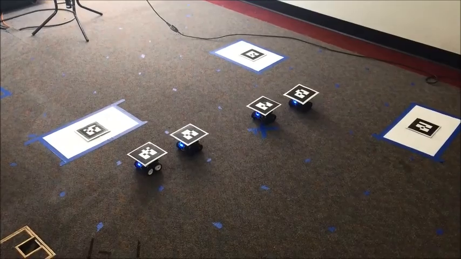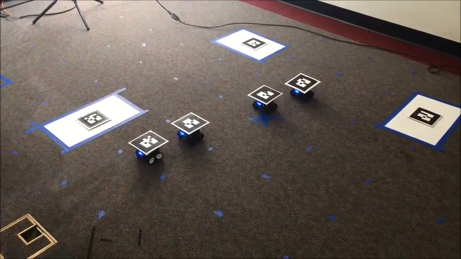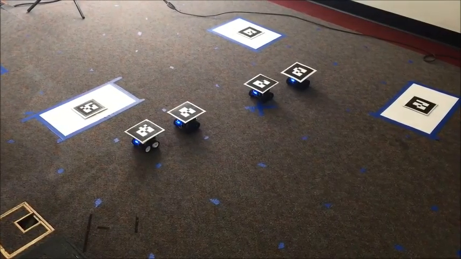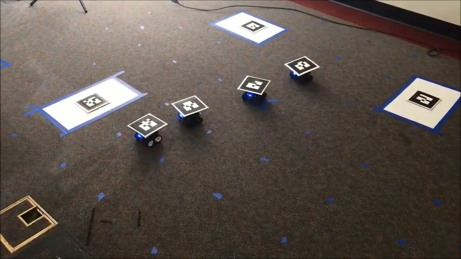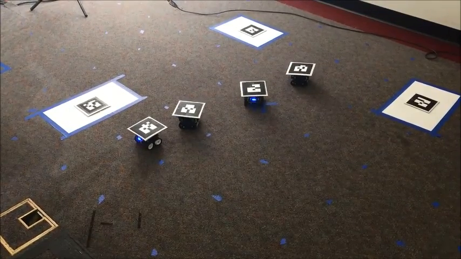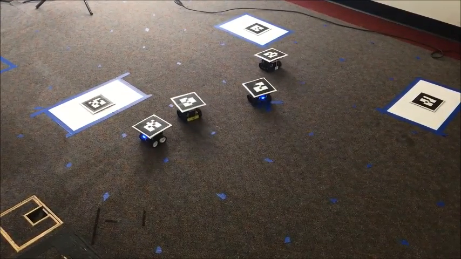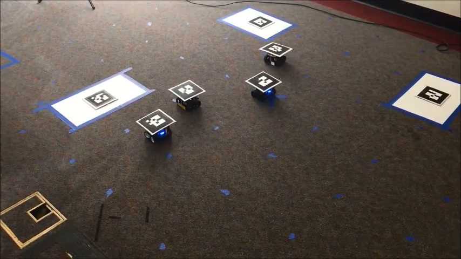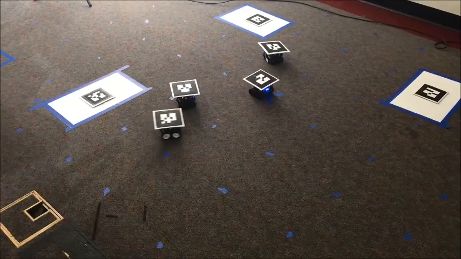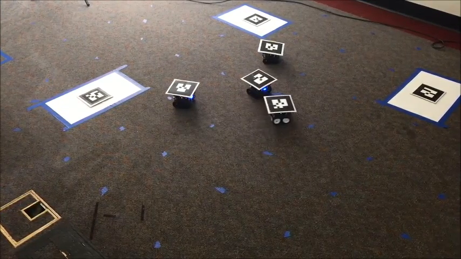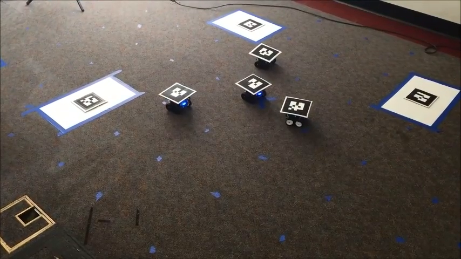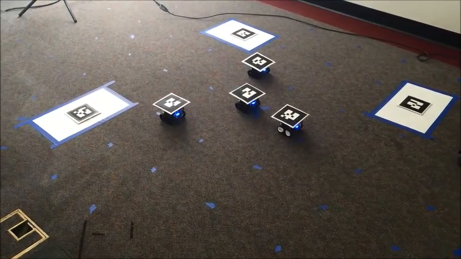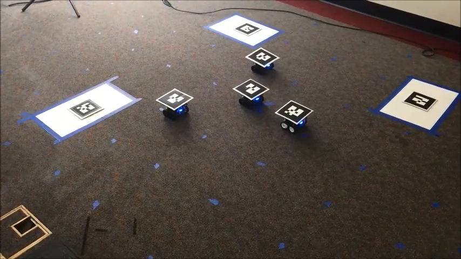At any point, we can also command the zoomies to go back into a new formation. So now we're going to command the zoomies to go into a triangle configuration. And now we'll furthermore instruct the zoomies to move again in unison.